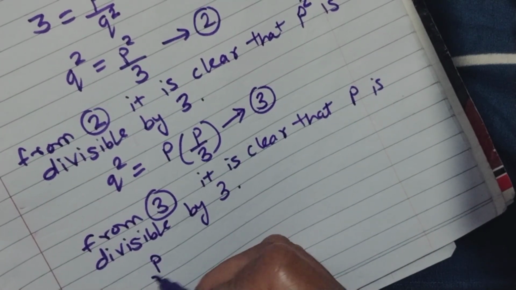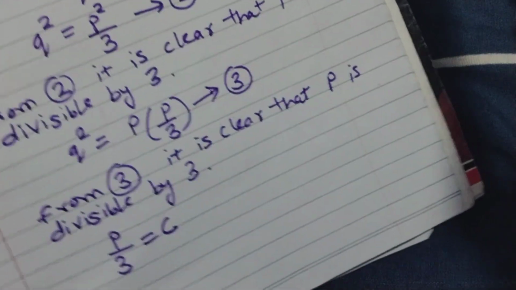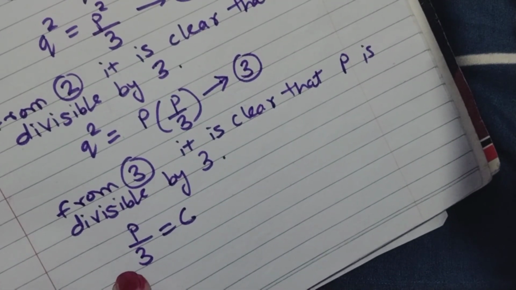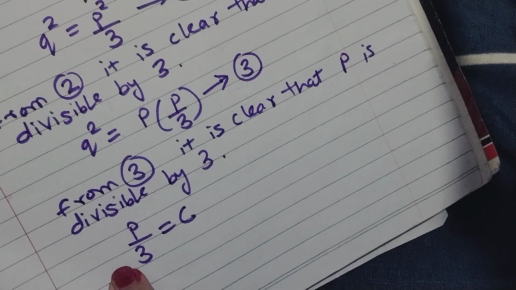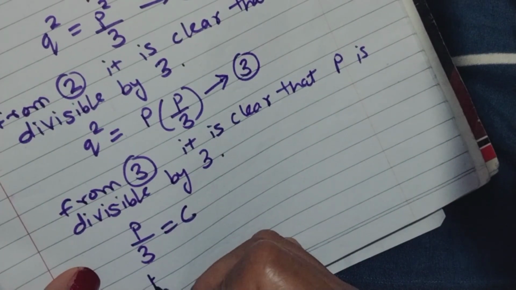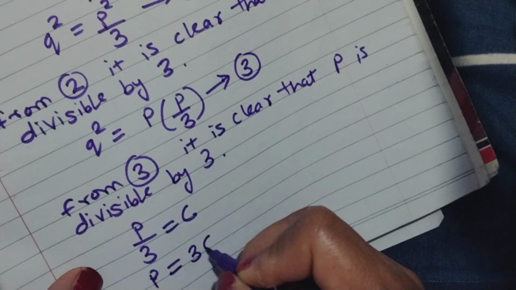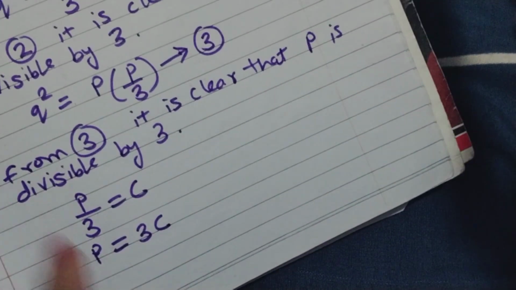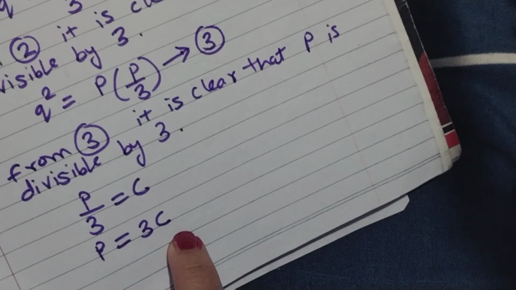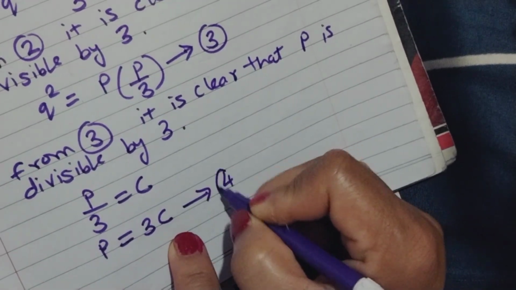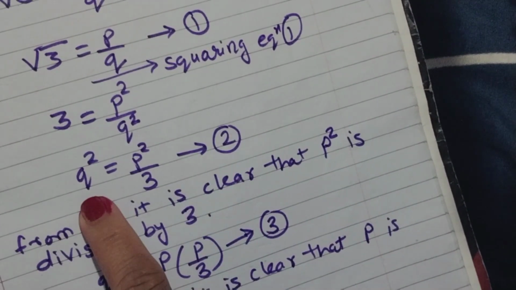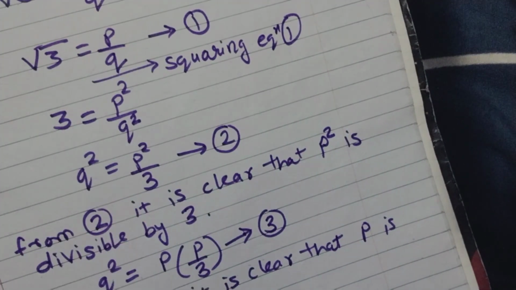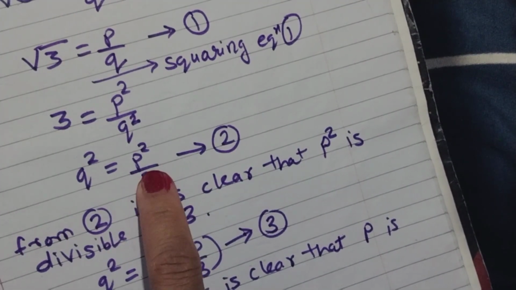Now we can write this as P upon 3 equal to C. When P is divisible by 3, we get some answer, say C. So we can write P divided by 3 equal to C. Therefore P is equal to 3C. We put this as equation 4. Now we put this P equal to 3C, equation 4, in equation 2, that is Q square is equal to P square upon 3. In this equation we put the value of P as 3C.